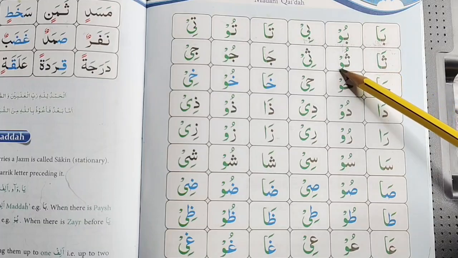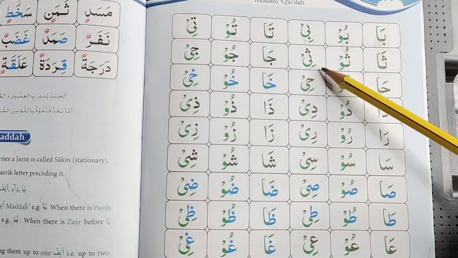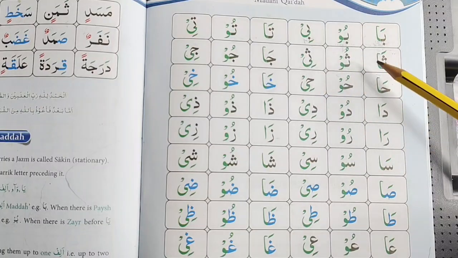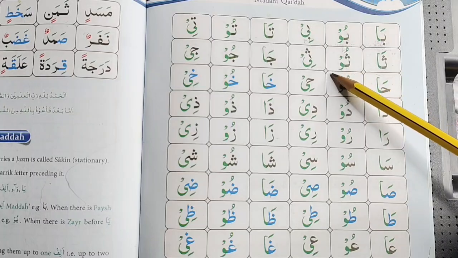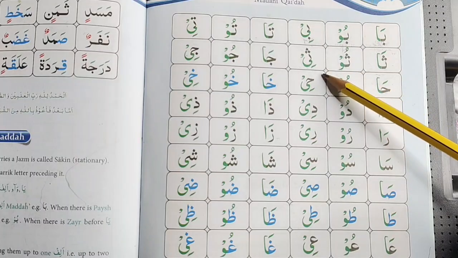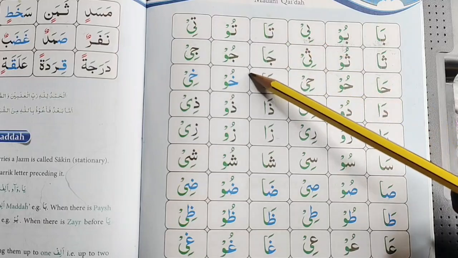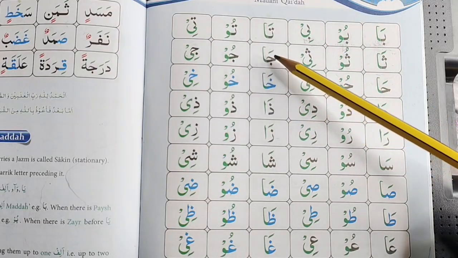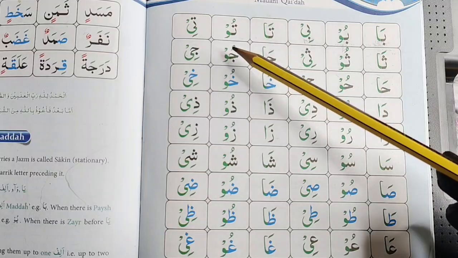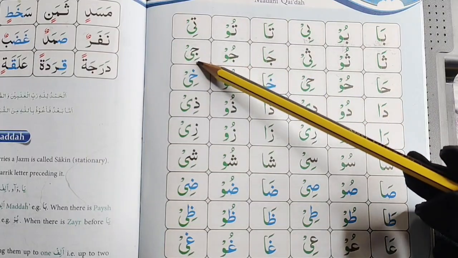Pronouncing the letters of madda by elongating them up to 1 alif, i.e. up to 2 harakat. Jim alif zabar ja, jim waw pesh ju, jim ya zer ji, ja, ju, ji.